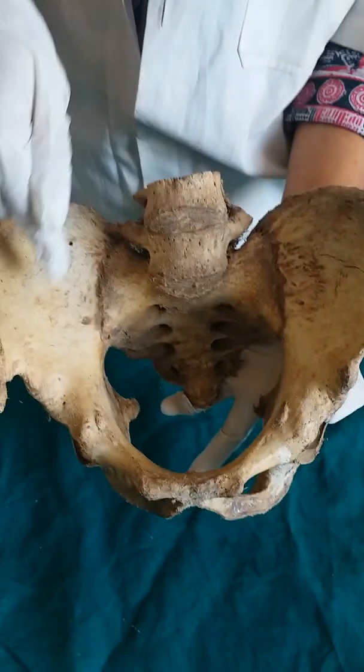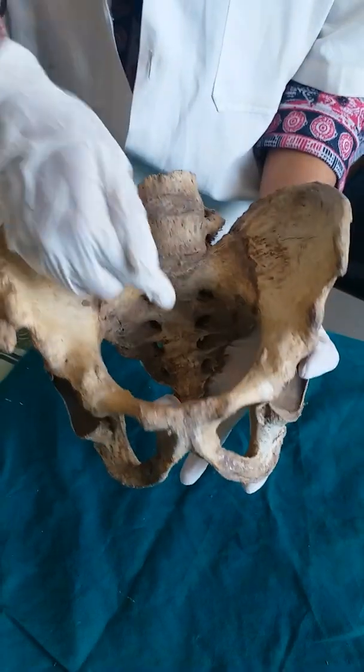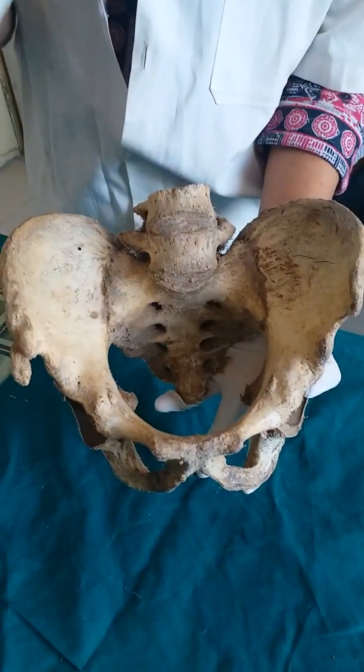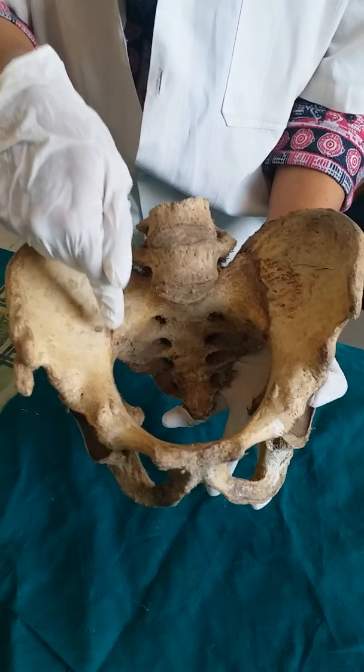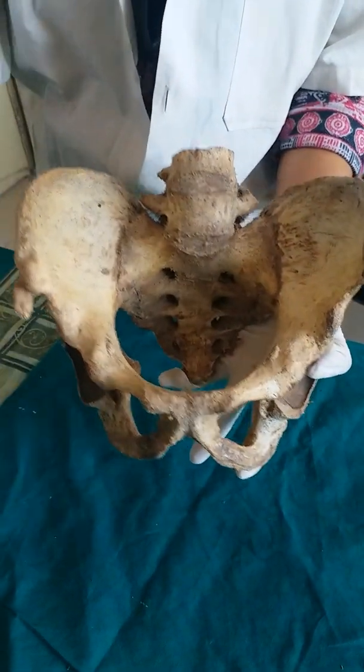Now we will study the demonstration of bony pelvis. It is a ring of bone. It consists of two hip bones, sacrum and the coccyx, which articulates at these four joints: sacroiliac joint, sacrococcygeal joint, and this is the pubic symphysis.